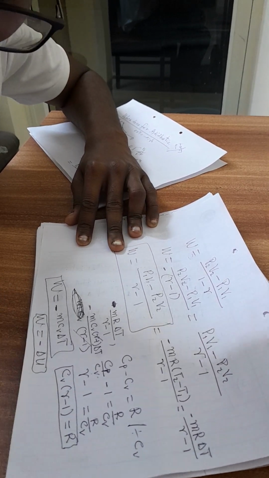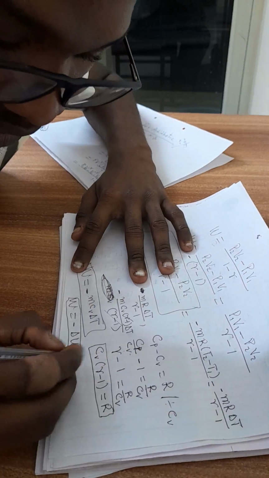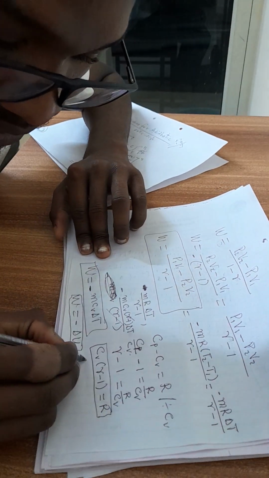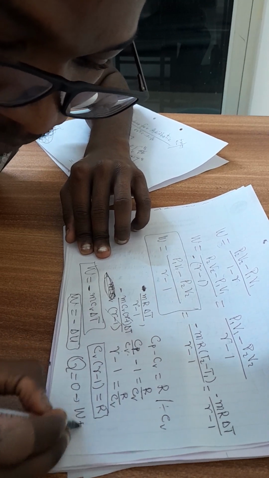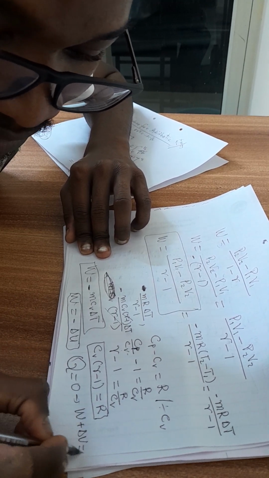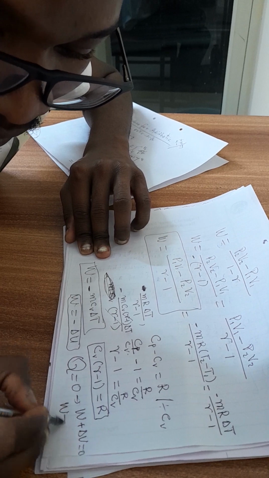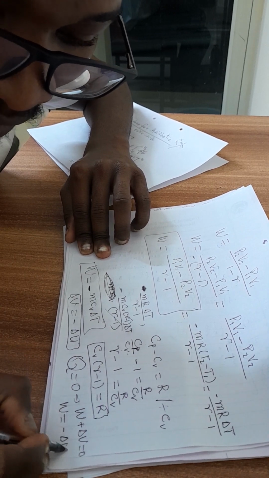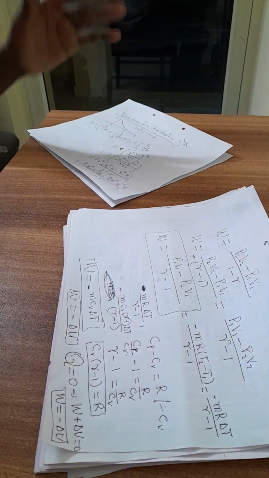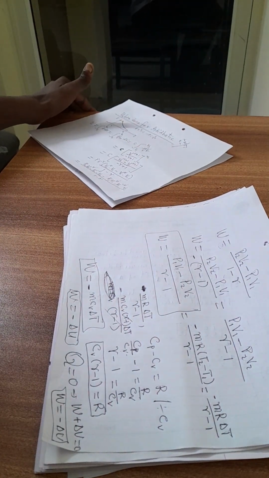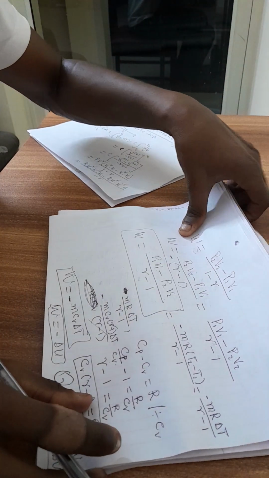Okay? And this is not a lie, because we know that for adiabatic process, heat transfer is 0. So work done plus delta U is 0. Now work done will be what? Minus delta U. You see, you can prove it anyway. This is almost done.